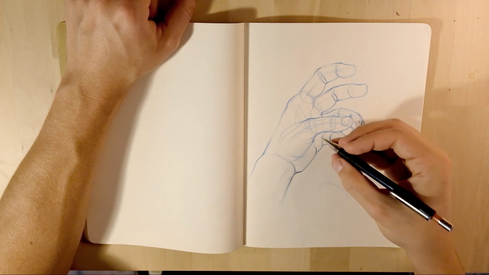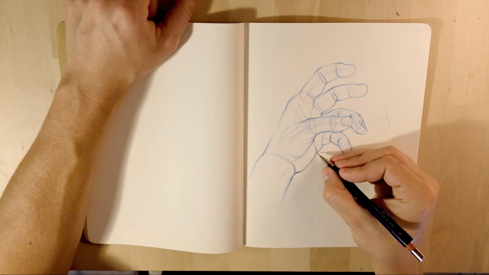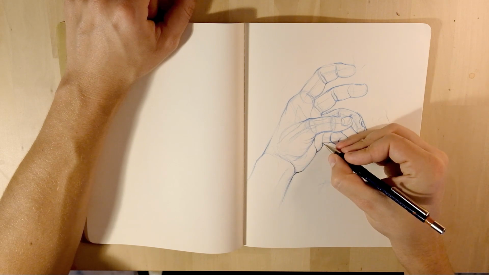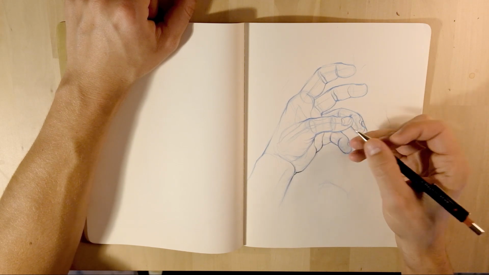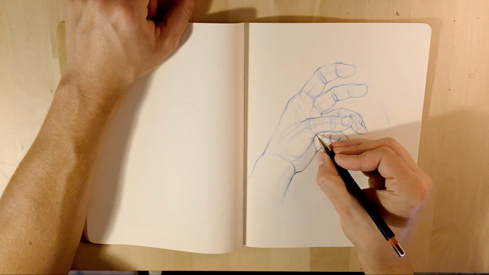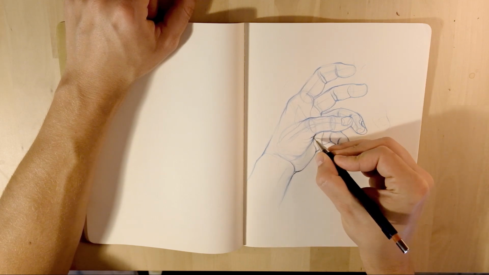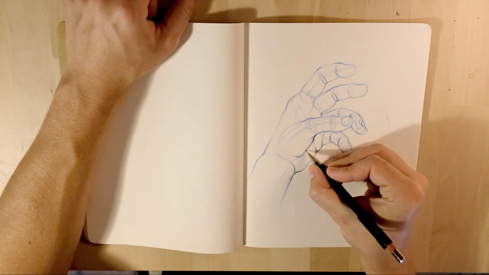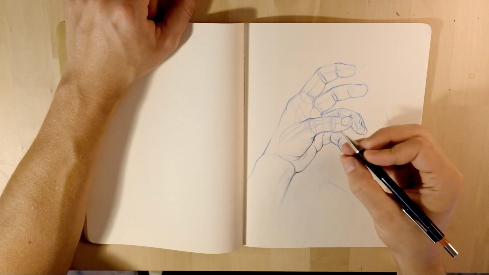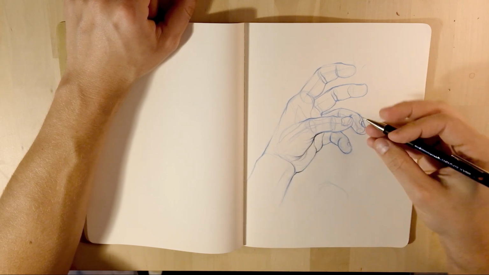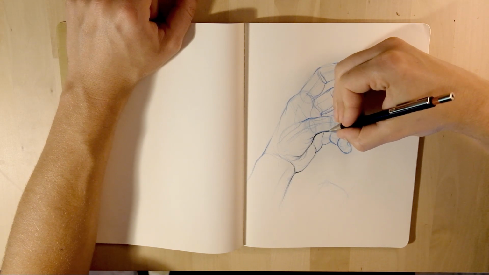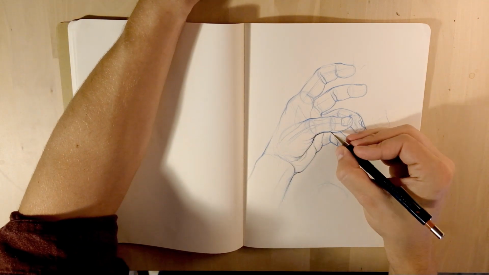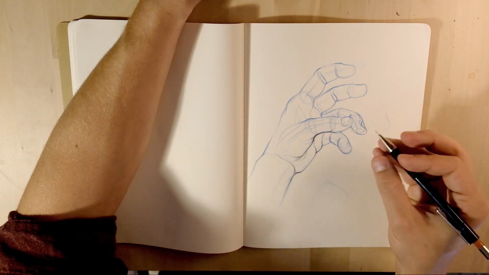Sometimes you don't even need to draw all of the line, even if you just start it and let the mind connect it to its next point. That's a great stylistic thing to have. So this thumb here is going to be quite a bit darker because it's kind of jutting out at us. If you ever need to double check something, you can always just set your hand back up in that pose.